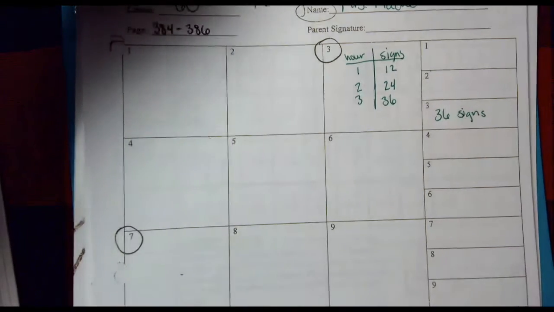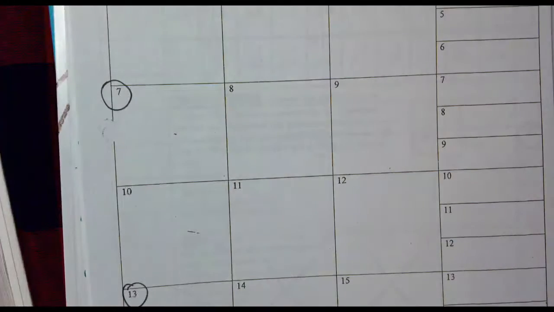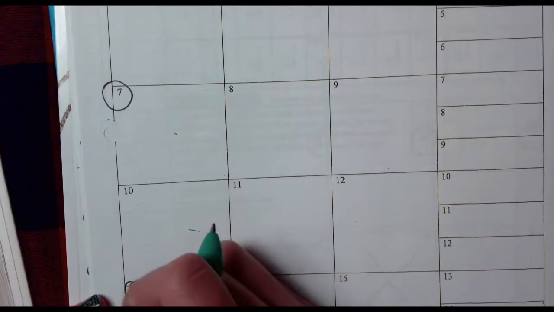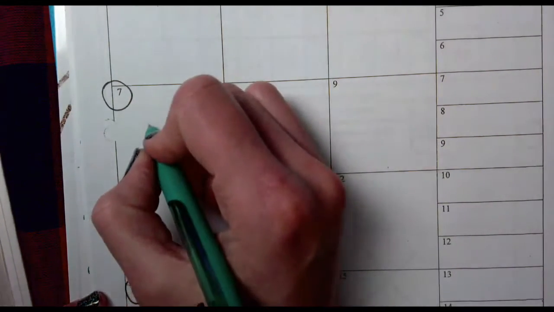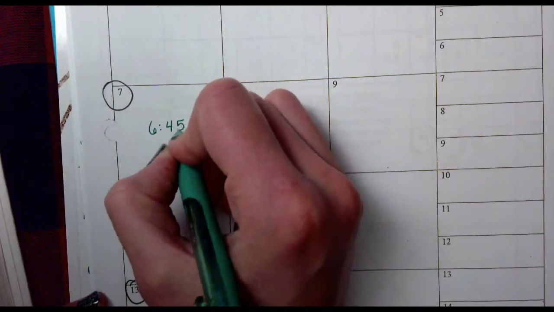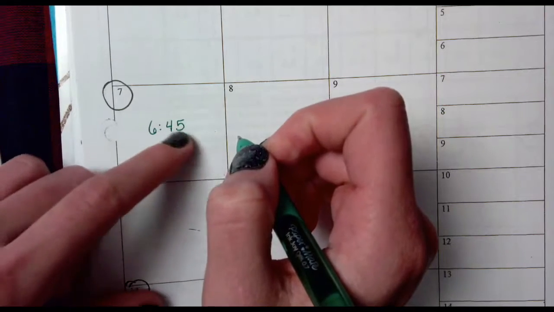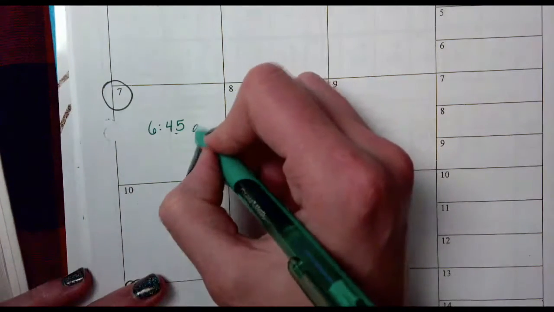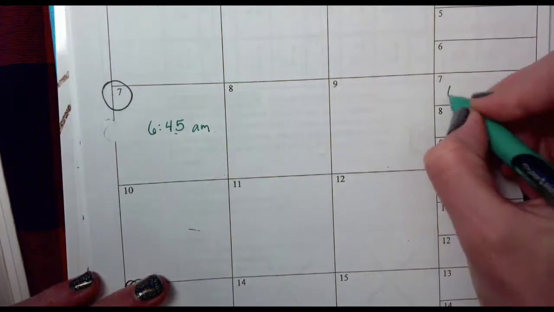Going down to number 7. It says write the time 6:45 in the morning. Remember, 6:45 we go before 7 and it's 6. 60 minus 15 is 45. So it's 6:45 a.m.